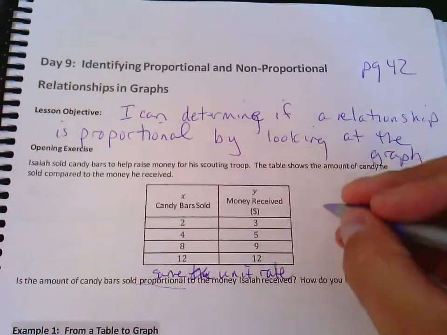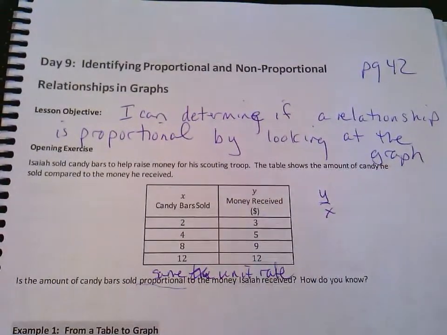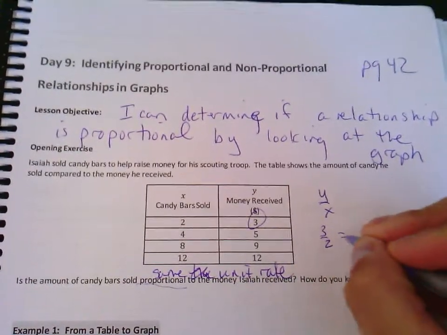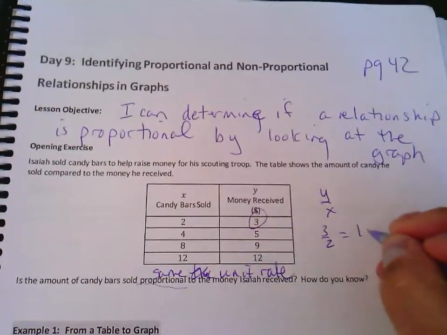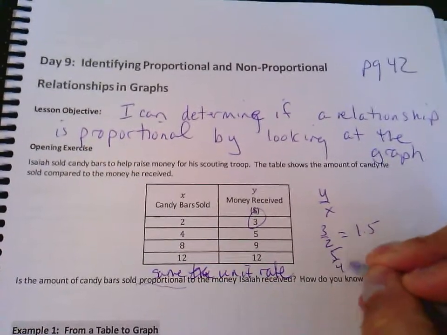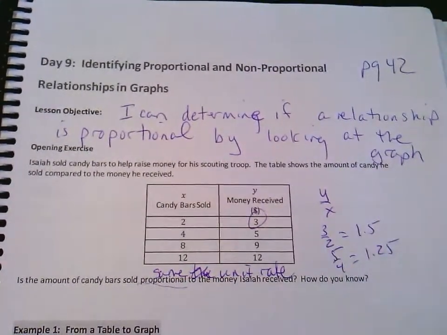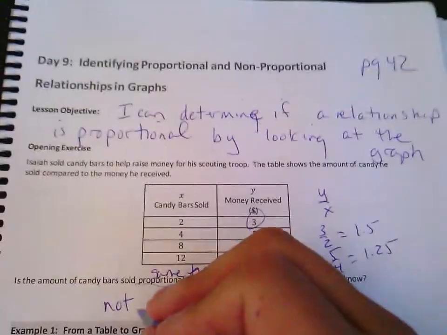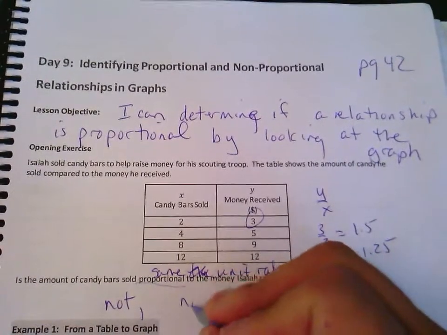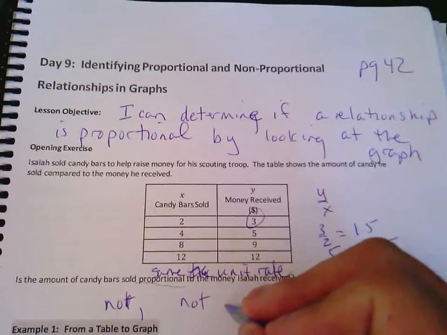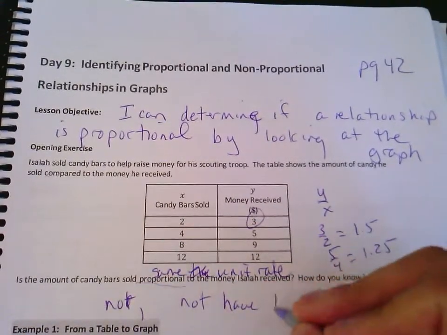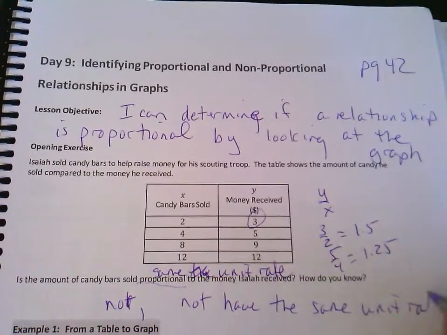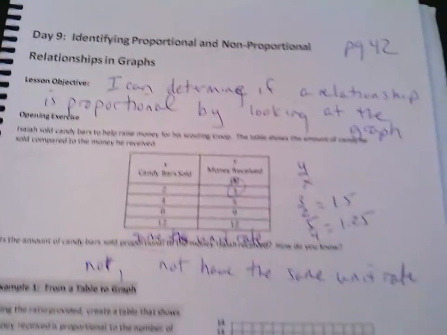So what I've done is I'm going to check to see if it's proportional by following. So I've got my first y over x is my 3 over 2, which is 1.5. And then I've got 5 over 4, which equals 1.25. So we'd say that this is not a proportional relationship. And how do we know? No, it does not have the same unit rate, because that's been the thing that we've really focused on.